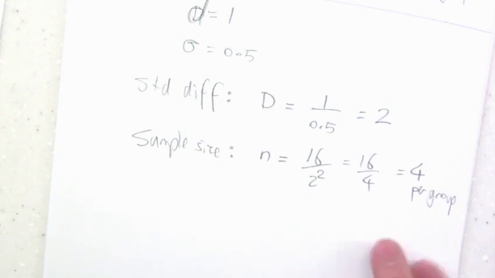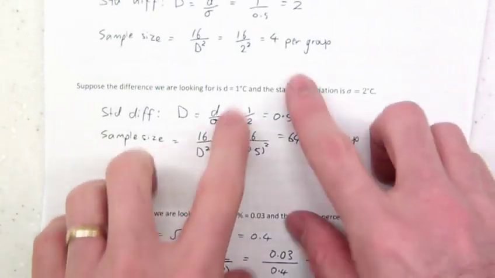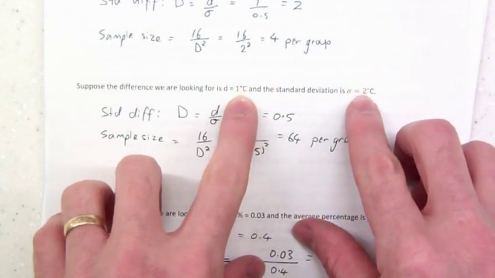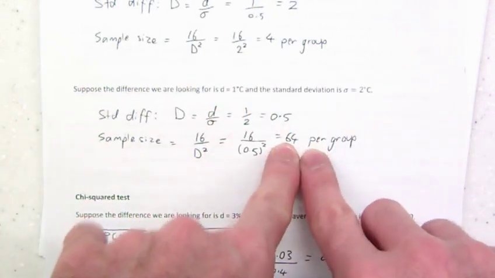And what I wanted to point out is that if the difference you're looking for is bigger than the sample size, that's going to need not very many people. Not sample size, crap. Bigger than the standard deviation, you're going to need fewer people. If the difference you're looking for is smaller than the standard deviation, it's going to get really bad. Look what happens here. I'm not going to do the calculation for you. What if the standard deviation was 2 and the difference I was looking for was 1? Now the difference I'm looking for is smaller than the standard deviation, and I get 64 per group.